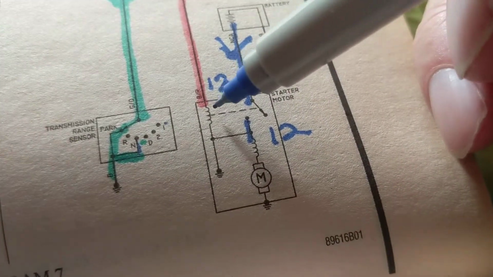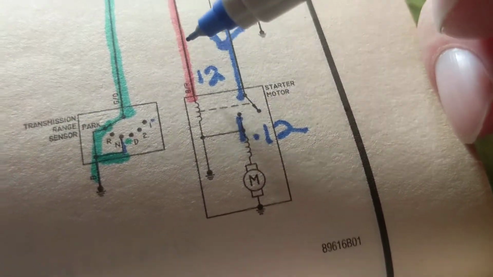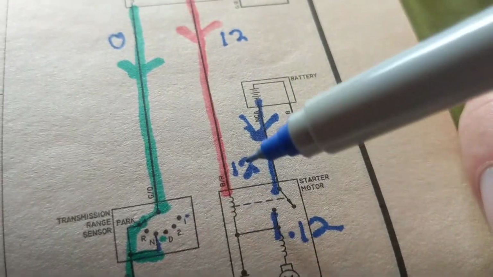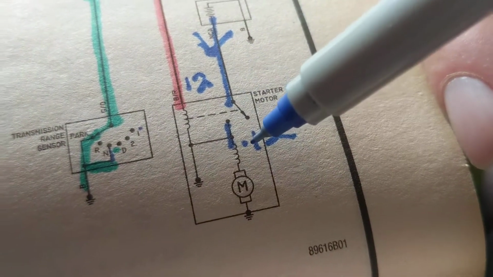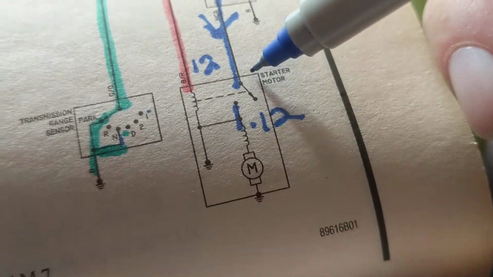Now what do you have? Another relay. We have the start and the solenoid. We have another relay over here, right? Activating the starter. So the solenoid and the starter can be activated.